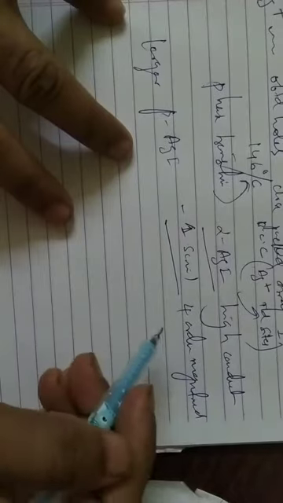That is four orders of magnitude larger than the conductivity of beta AgI at room temperature.